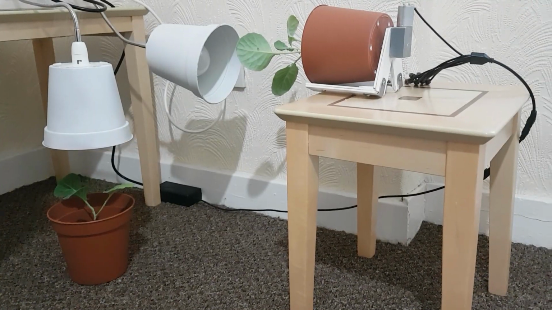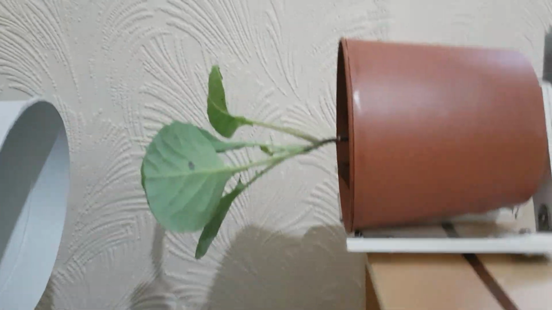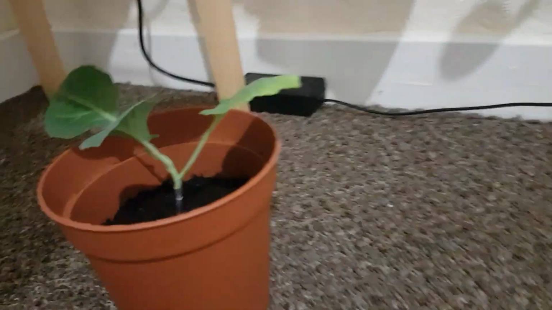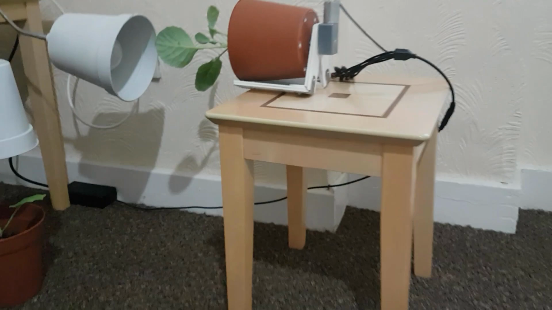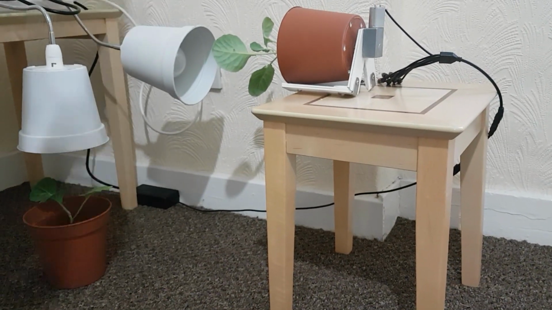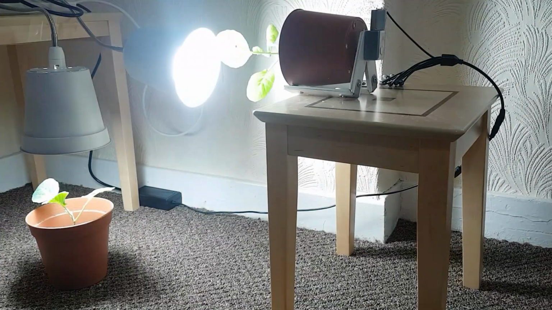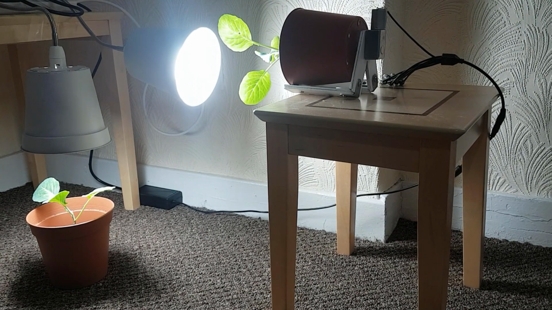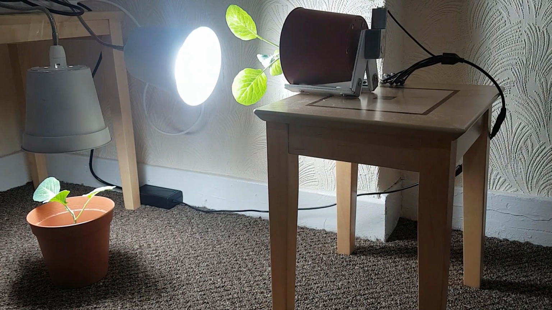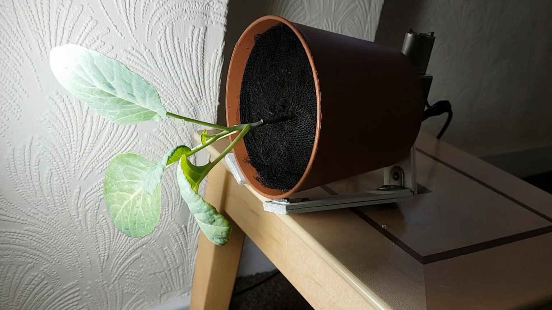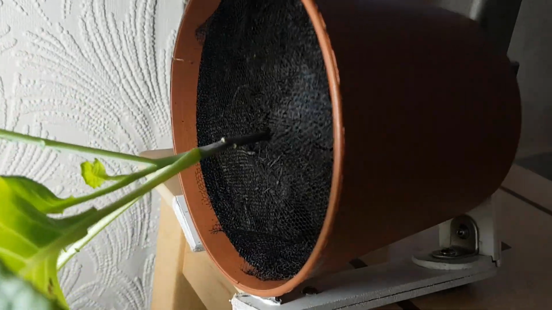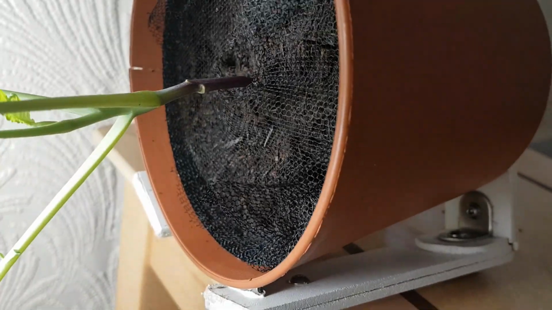So here's everything set up with the plant on the clinostat and a control plant. I've also put a screen over the surface of the soil to stop it from falling out, but it has not been working as I expected.